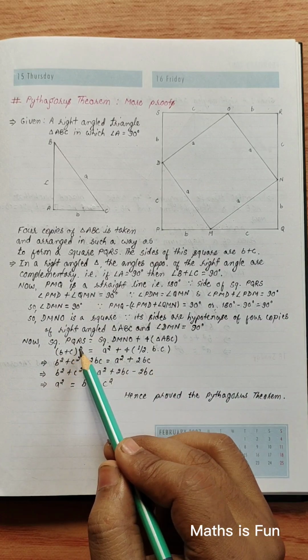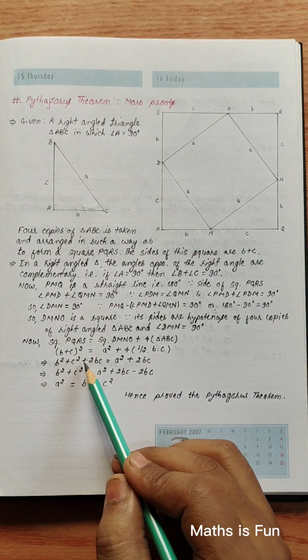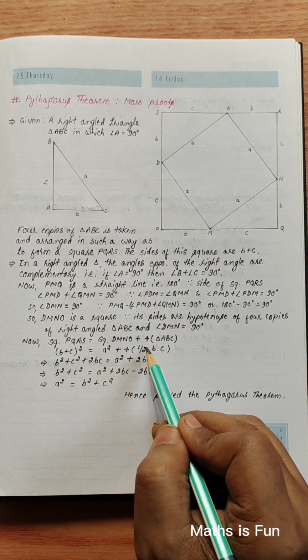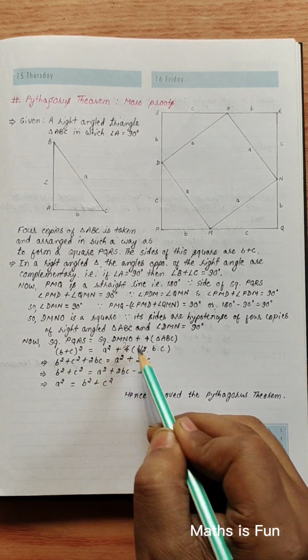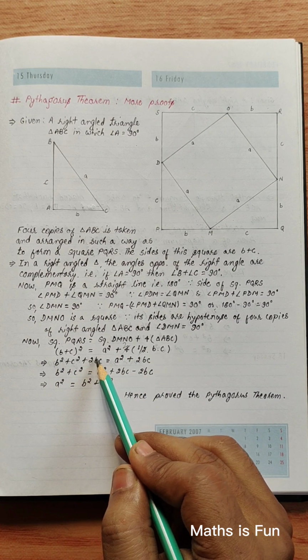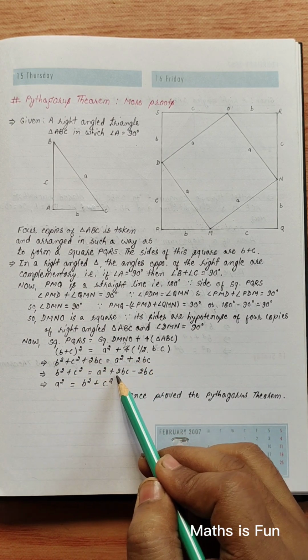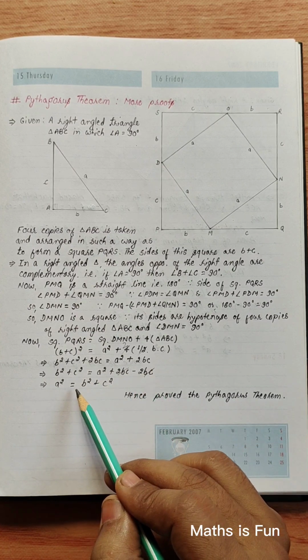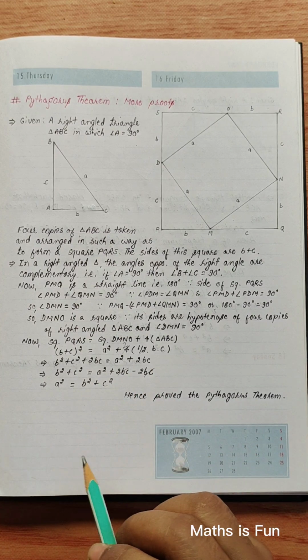So (b plus c) square equals b square plus c square plus 2bc. a square comes on one side and 2bc on the other. So b square plus c square will take 2bc to the right hand side. So 2bc minus 2bc cancel. So we see that a square equals b square plus c square. Hence the Pythagoras theorem is proved.